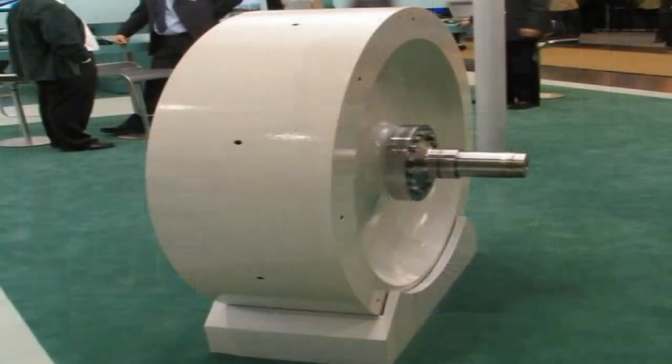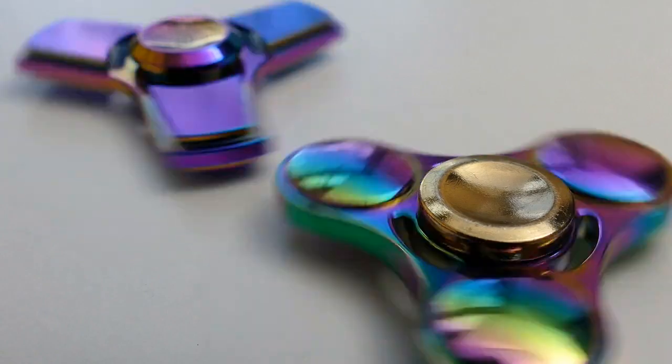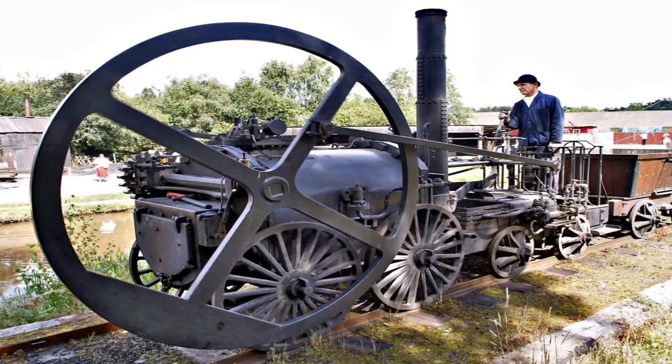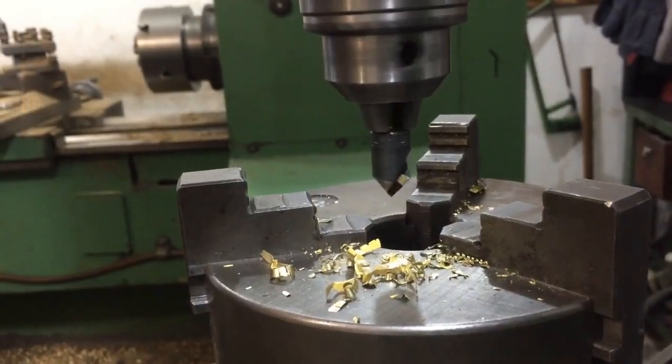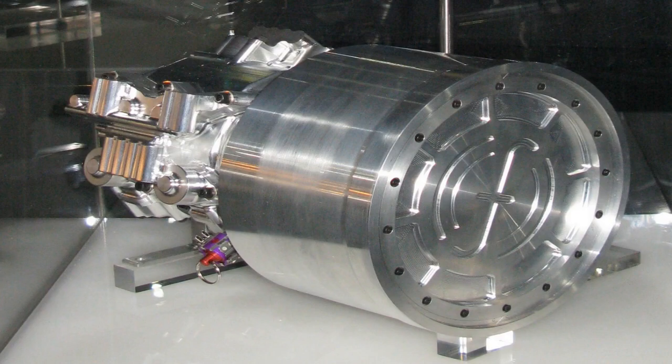What's that? A flywheel is a mechanical device used to store rotational energy. It's a heavy disc or a wheel that is mounted onto an axle, and it's designed to efficiently store and release energy in the form of rotational motion. Flywheels have been used for various purposes throughout history, and they continue to find applications in modern technology.